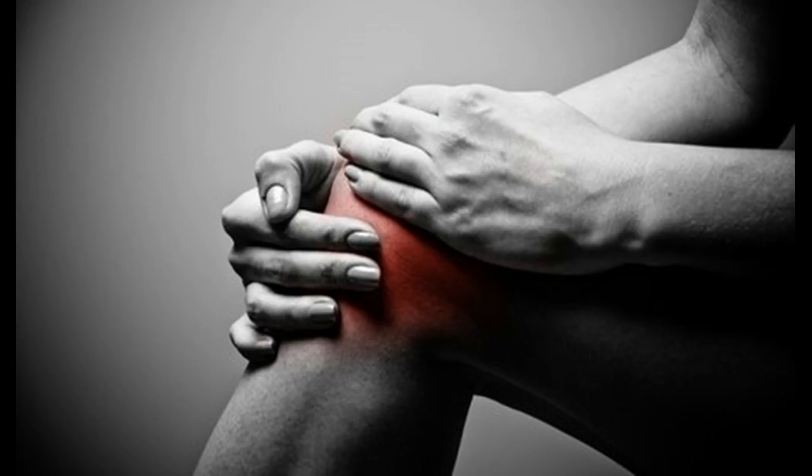Open wounds. Germs can enter the body if you have broken a bone so severely that part of it is sticking out through your skin. Direct contamination can also occur during surgeries to replace joints or repair fractures.